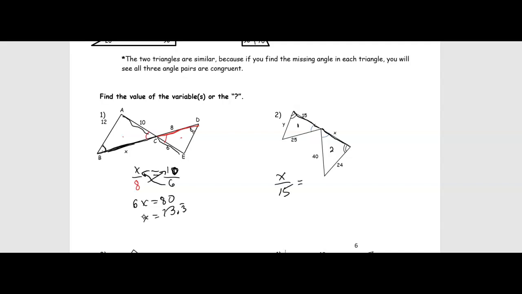Since we went from triangle 2 to triangle 1, from the big one to the small one, I want to go from the big one. This one is 40, and its corresponding side is here, 25. Same process, you crisscross and multiply. So we get 25x equals 600. You then divide by 25, and x equals 24.